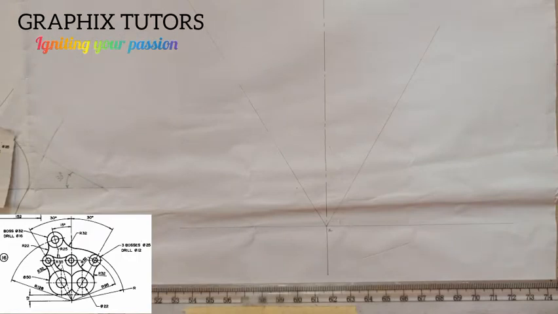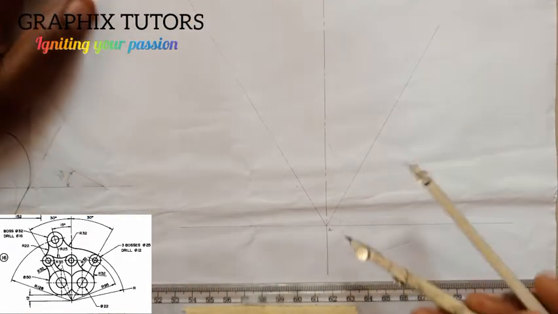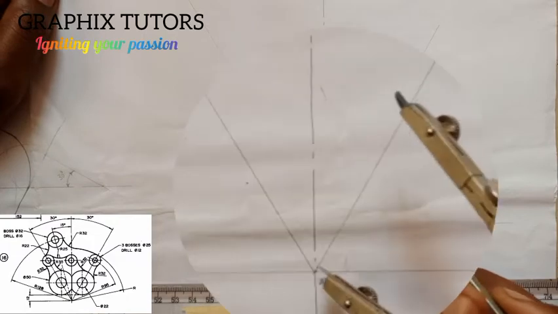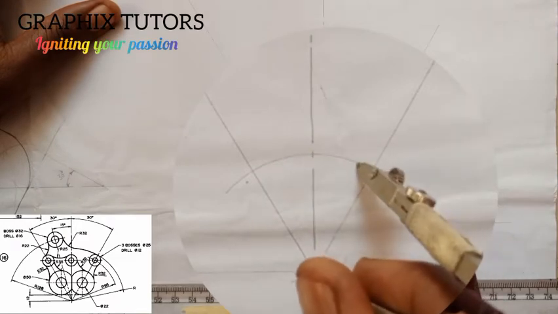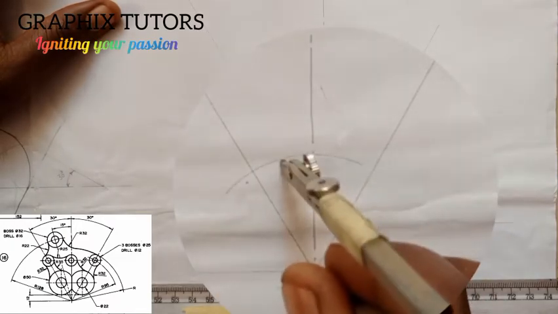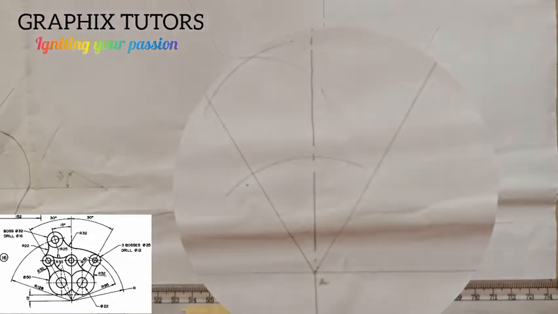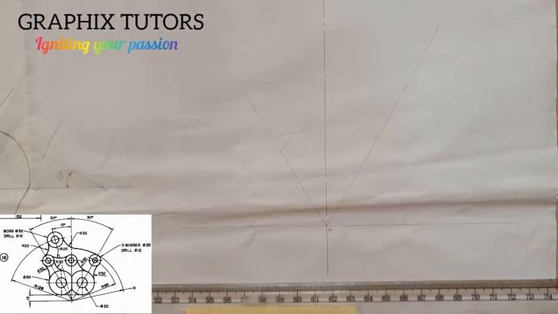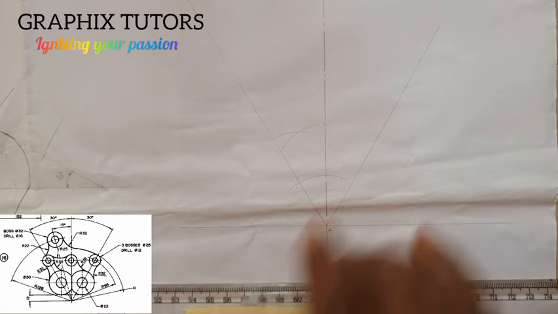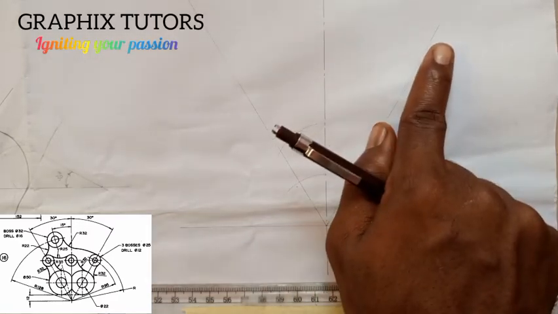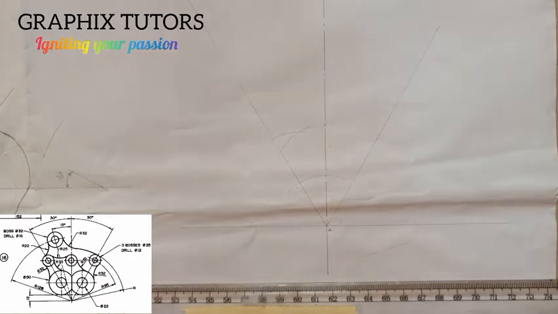So I will simply take my compass and strike an arc this way. I'll place it here and strike an arc, and place it here also and strike another arc. So it means I'm bisecting the angle. If you want to watch videos on how to bisect angles, you can click on this link here. So now let's move forward.